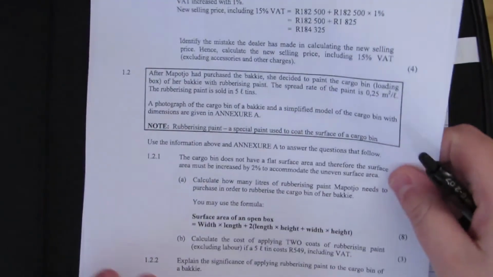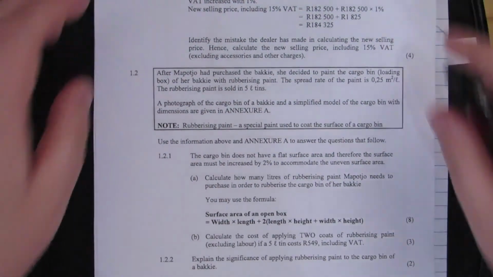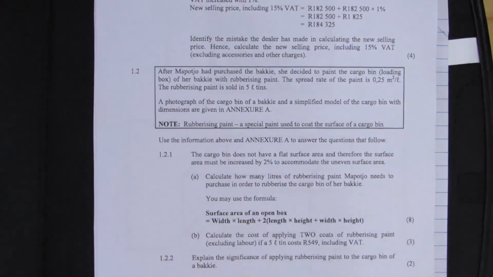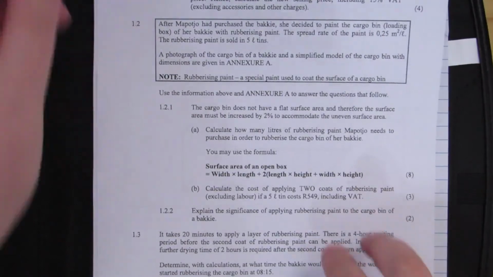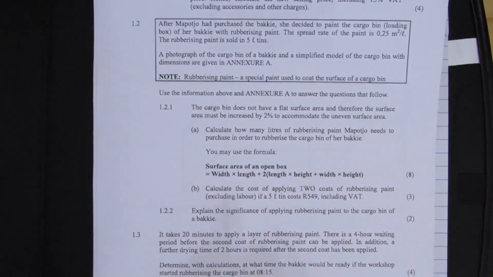Okay, Matrix, let's take a look at another question from the national papers. I'm looking at question 1.2 from the November 2018 paper. So this carries on with the story here, but this is relevant to our models.